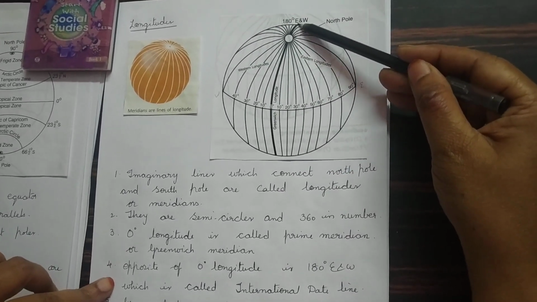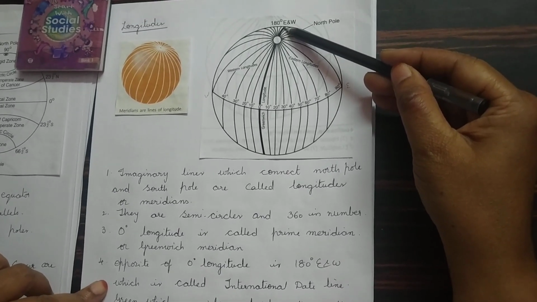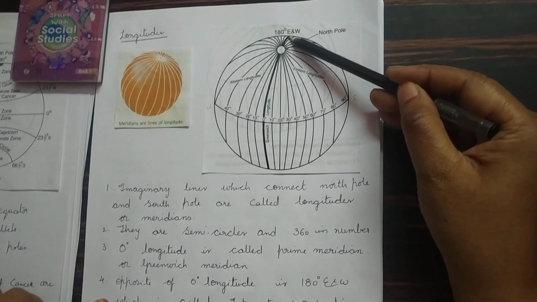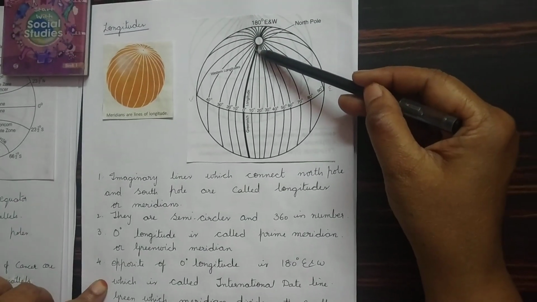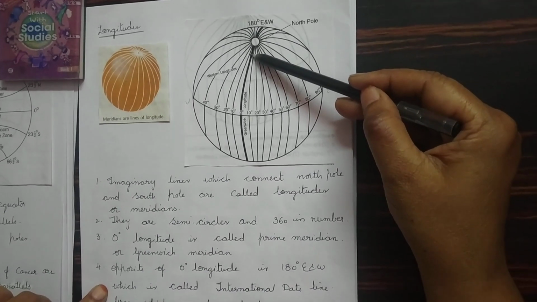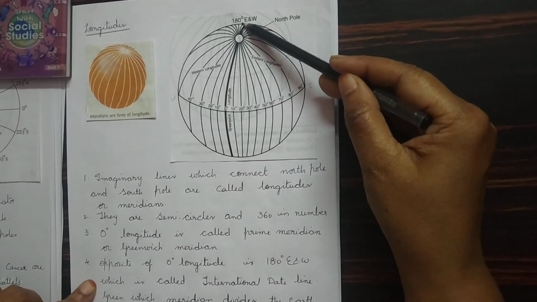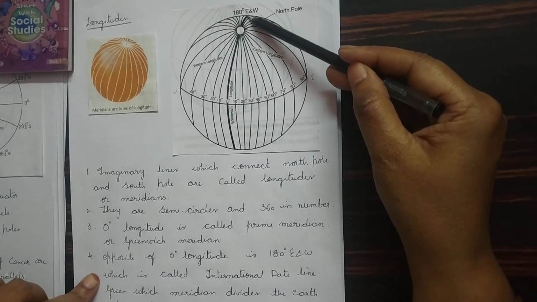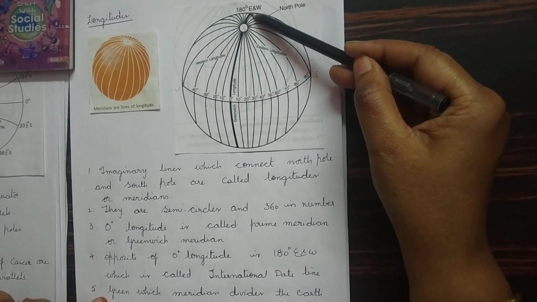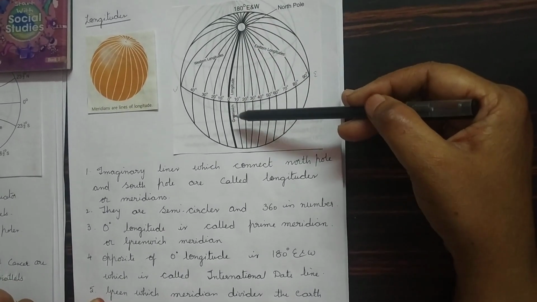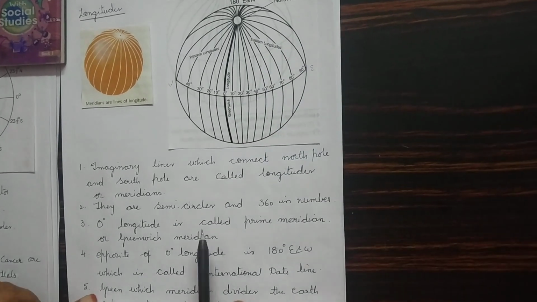180 degree east or west, which is called the international dateline. International dateline is very important because time zones start from here, 0 to 12 zones, when it reaches the Greenwich, and after that till 24 in the eastern hemisphere. Total 24 time zones are marked starting from the international dateline. So Greenwich meridian divides the earth into eastern hemisphere and western hemisphere.